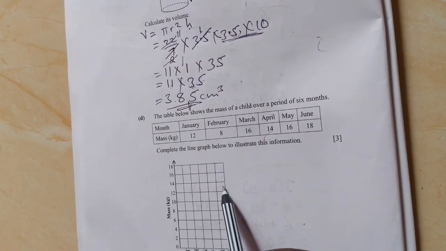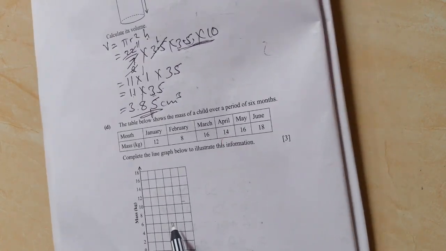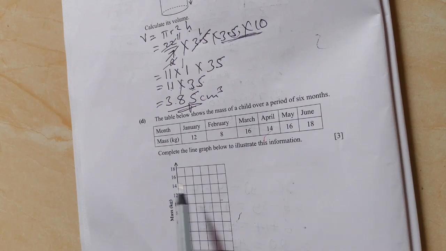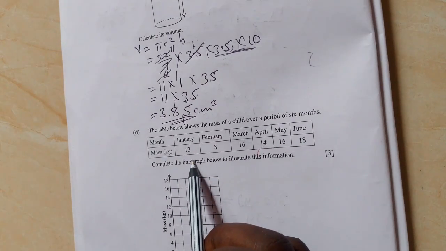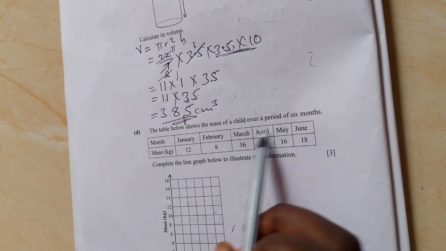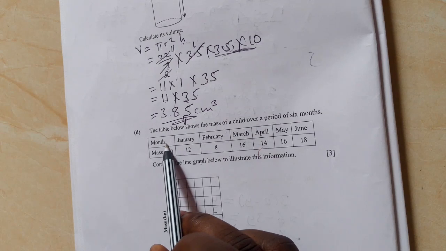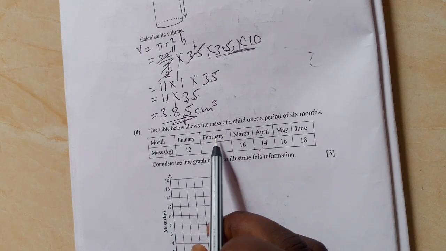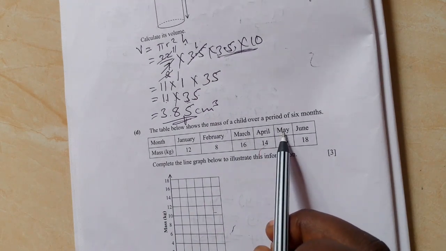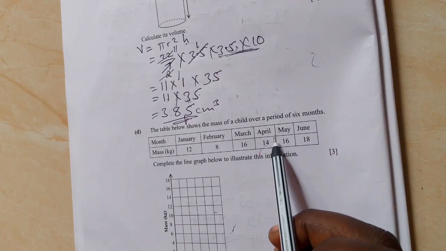Okay, the other question says the table below shows the mass of a child over a period of 6 months. So you have month: January, February, March, April, May, June.